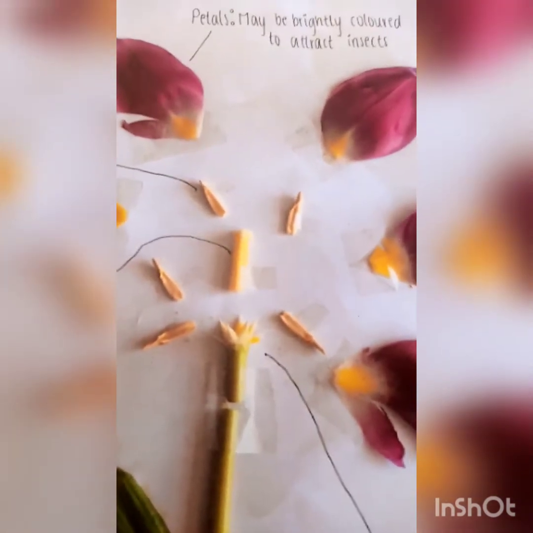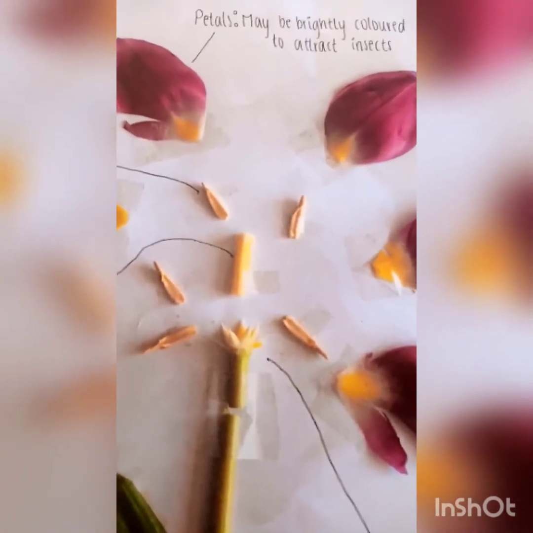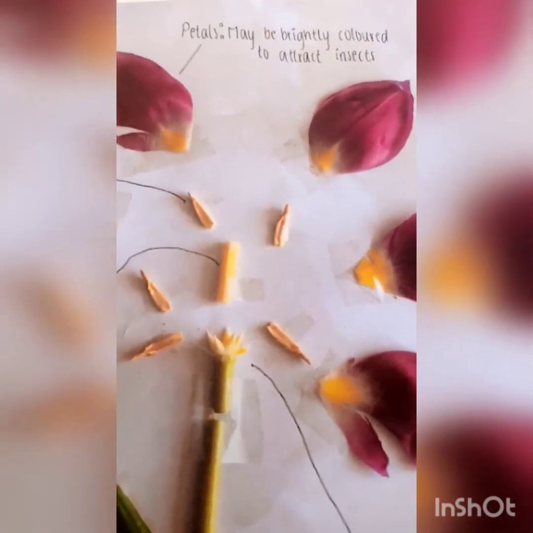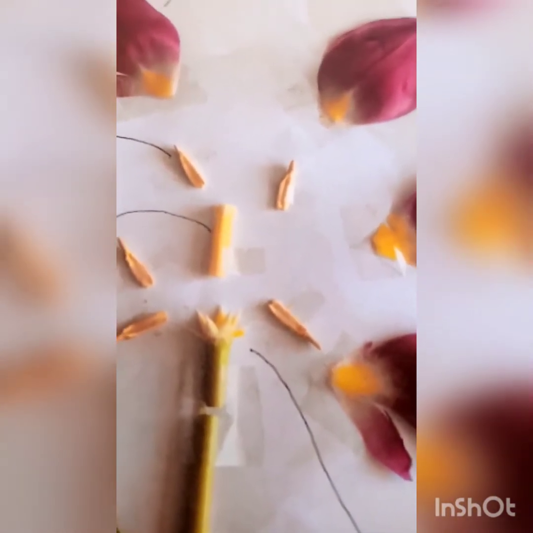One sperm cell fuses with the egg cell to form the embryo, and the second sperm cell fuses with the central cell to form the endosperm.